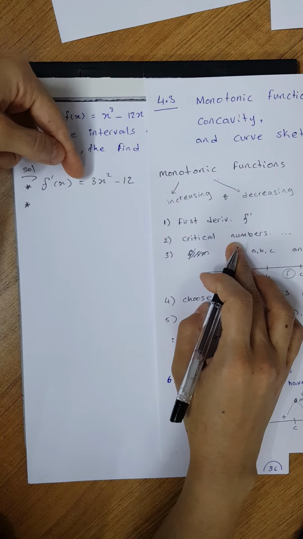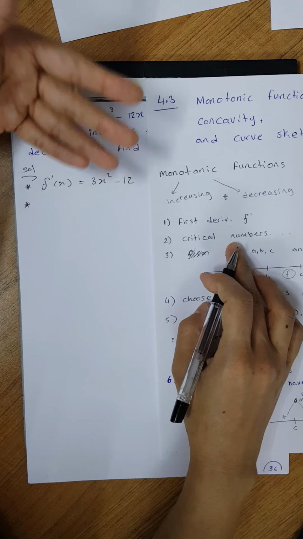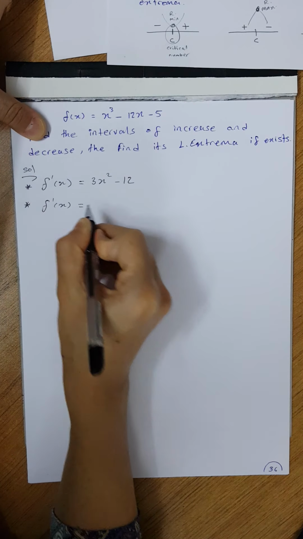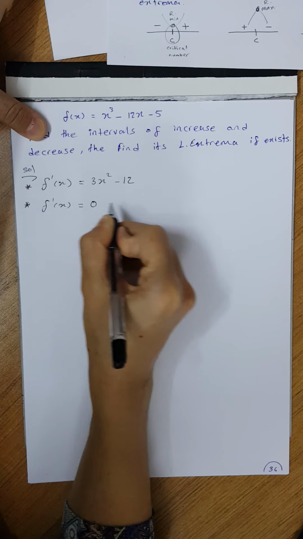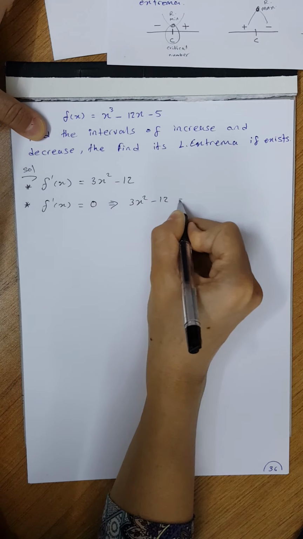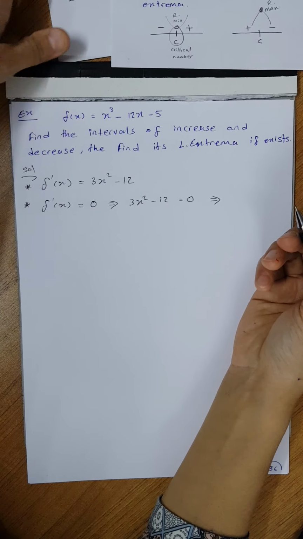Here, if you look at the first derivative, I have no point that makes it undefined. I can find numbers that make the first derivative equal to 0. So 3x squared minus 12 is equal to 0. That is an easy example to do.